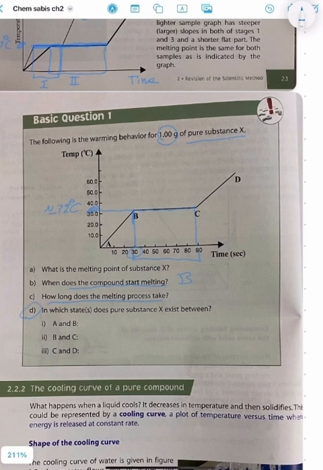D, in which state does pure substance X exist between A and B? Which state is it? Look, it's a warming behavior, meaning we are starting with solid, going to change it to liquid. In between them, we have both of them. So at this point between A and B, this point, we only have solid. At melting point, we have solid and liquid. Above melting point, we have only liquid.